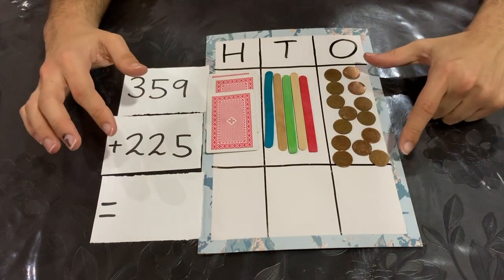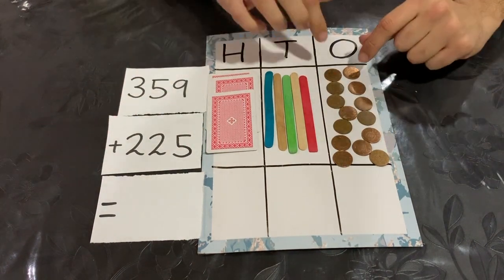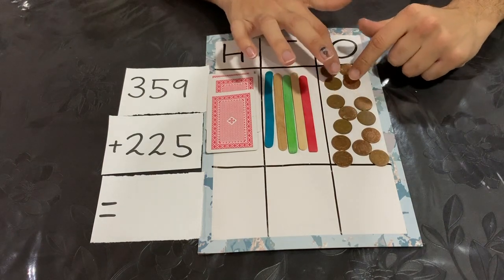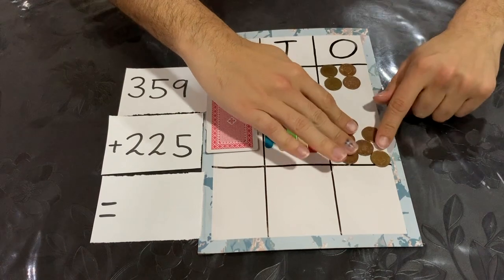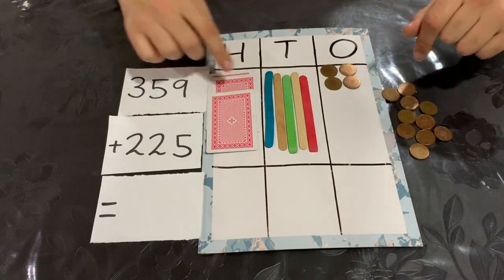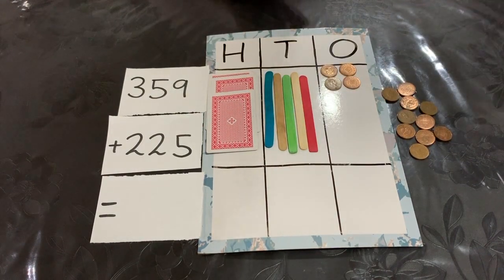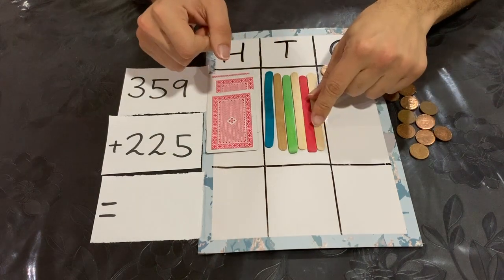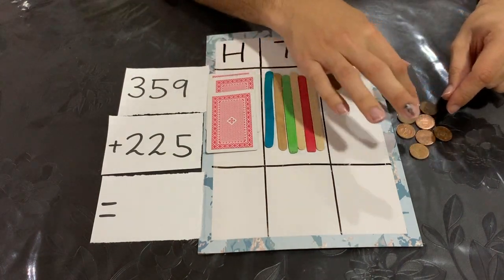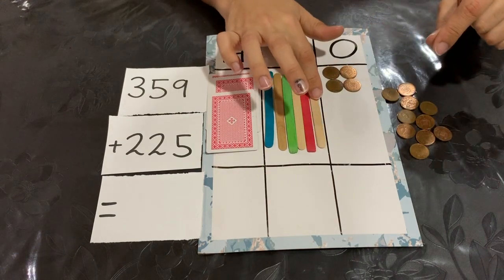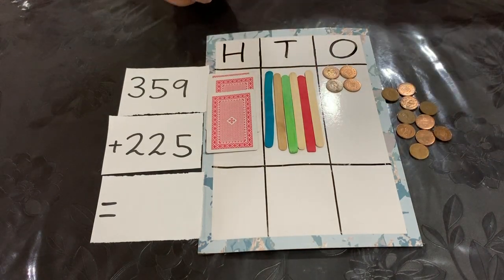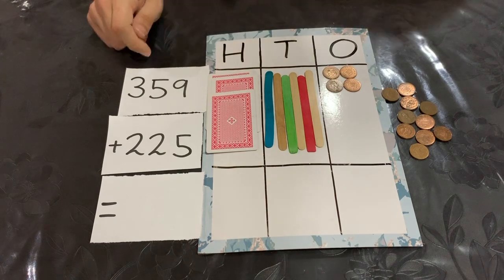Now I have 14, which is over 10, which means I have 10 and 4. So I'm going to keep 4, and the 10 that I have, I'm going to change it and get 1 10. So now instead of having 10 and 4 in my ones, I've got my 4 here and my 10 is over here. So after I've done my ones, I need to do my 10s.